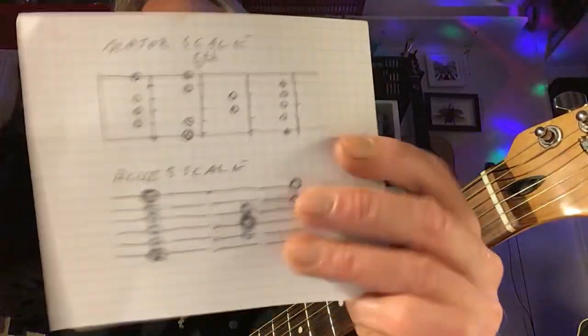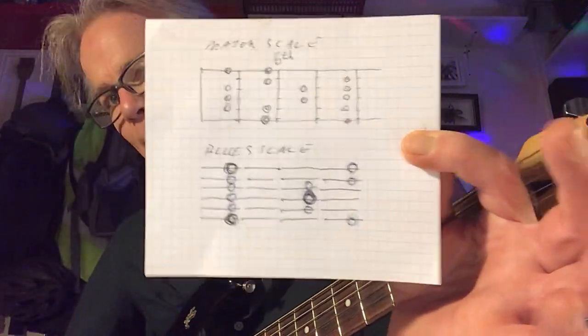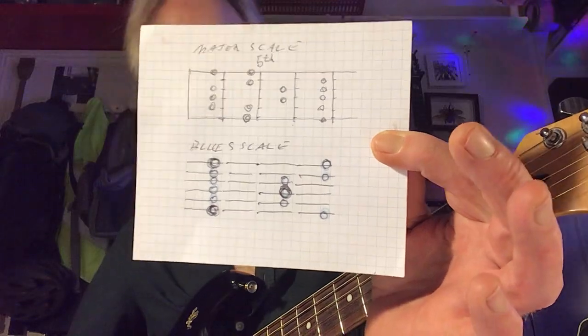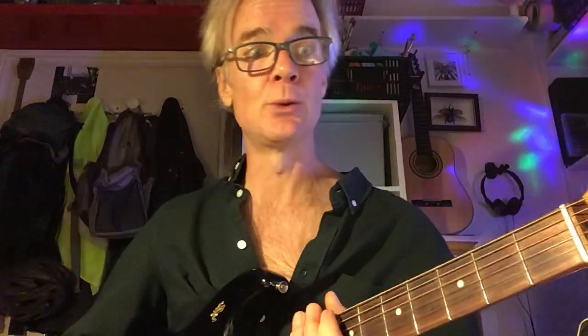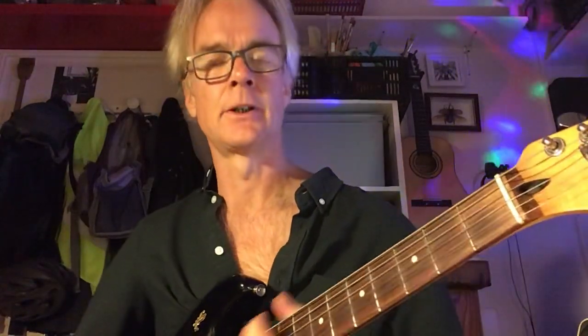But then here is the blues scale on the bottom there. And these can be superimposed over certain different chord progressions. A blues chord progression, which is usually something like that. And then major key progressions, a bunch of chords in a related key.